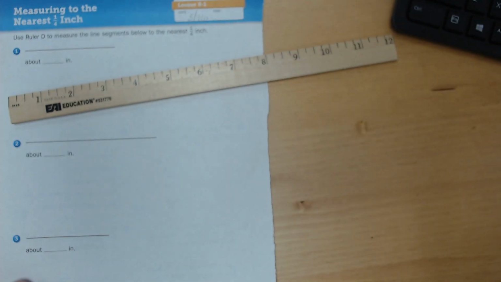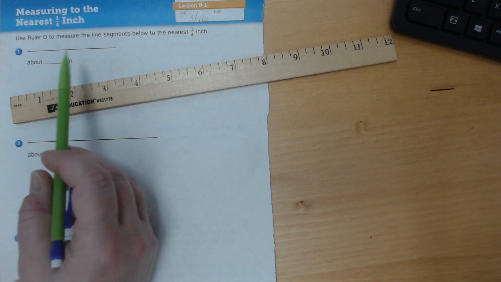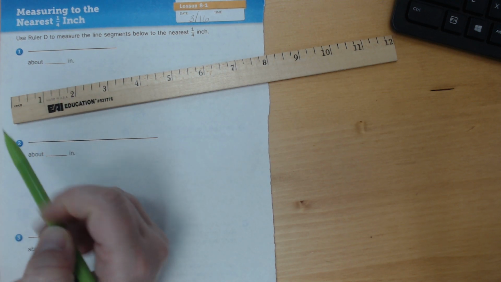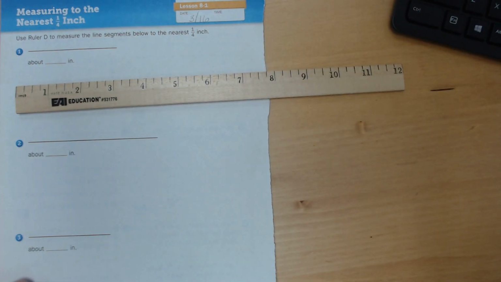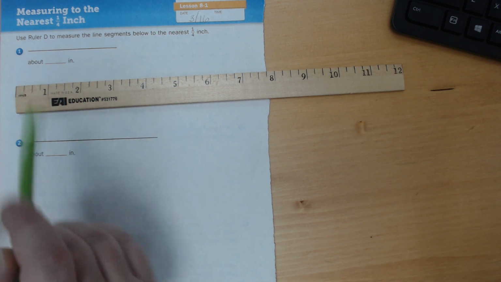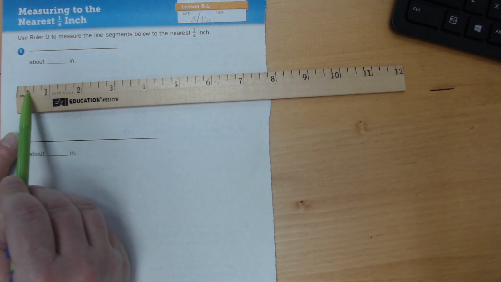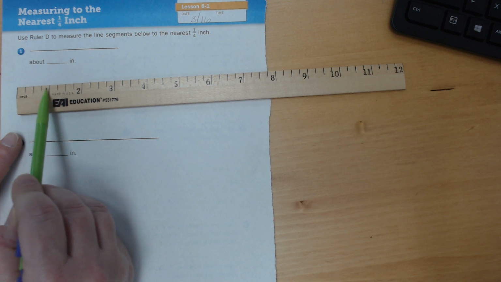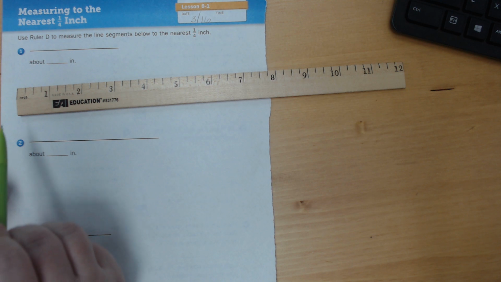We are all starting with this lesson, and we have already practiced measuring to the nearest quarter inch. Today we're going to review that before you use it to help you with identifying fractions on a number line. So if we look at this page here, number 1, you can see that our ruler is divided into 4 spaces between the beginning of the ruler and 1 inch. So this ruler is divided into fourths.